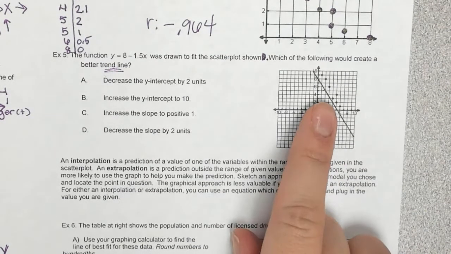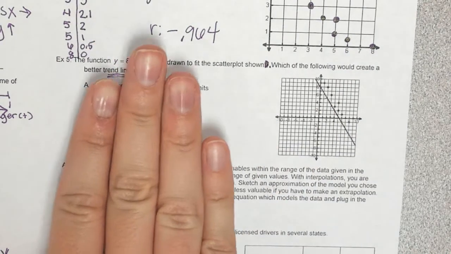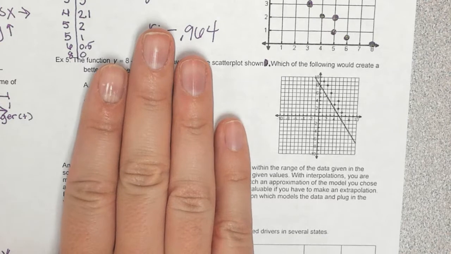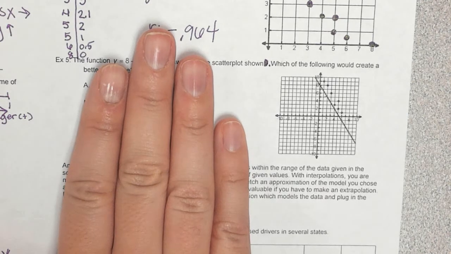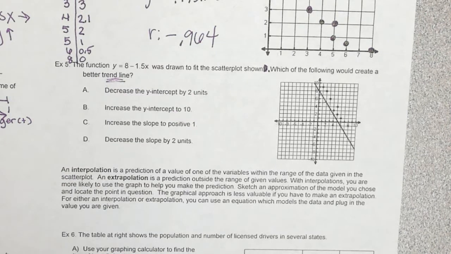Okay, let's look at that. Obviously, this is a bad line, right? It doesn't hit any of the points. So, without looking at these, what could you physically do to that line to make it better? Like, what would you do? Shift it over. Shift it over? Okay, what direction over? You'd move it to your right? Oh, okay. I see what you're saying. I get what you're saying there. Do any of those answer choices mean shift to the right?